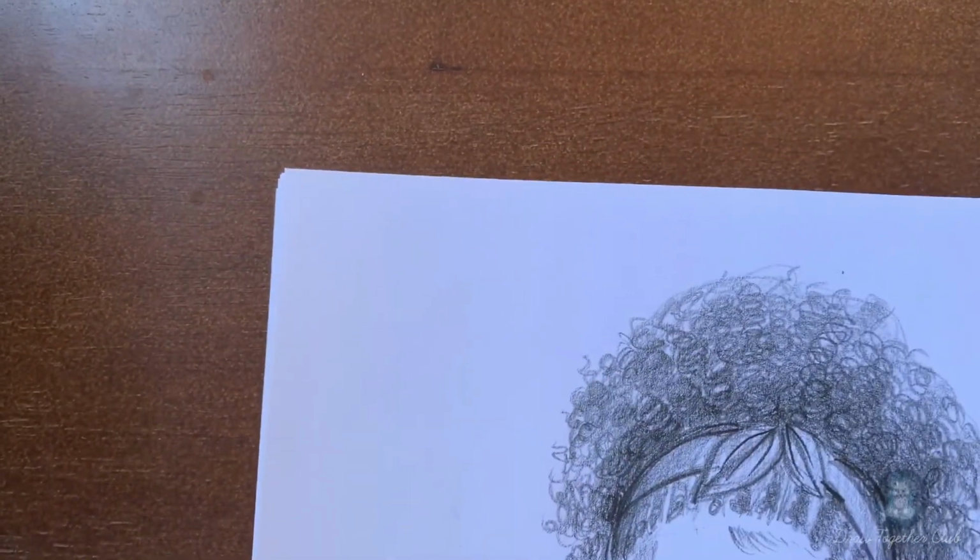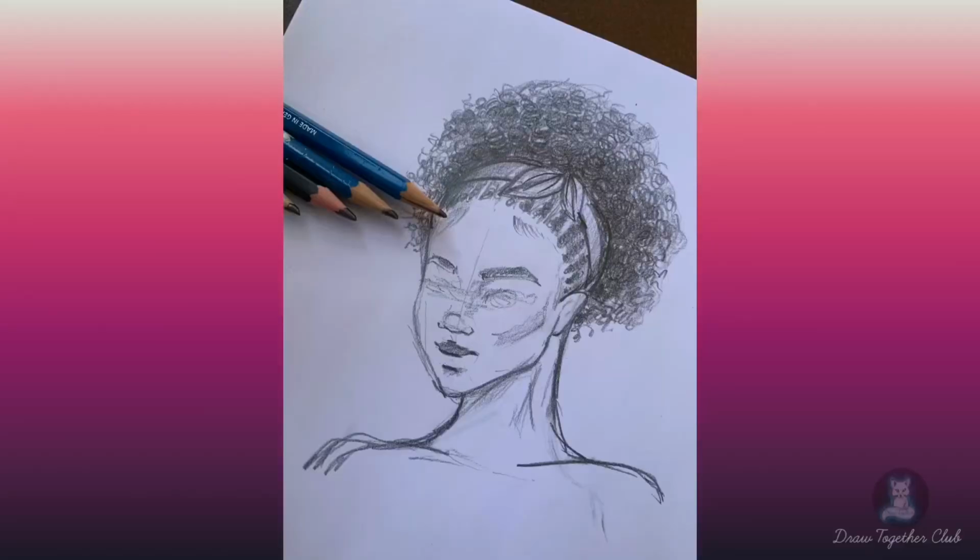Okay, let's take a look at what it looks like now. So this is what you have at the end. I haven't really drawn her eyes in because I'm not finished with the drawing, but I just wanted to show you the hair.